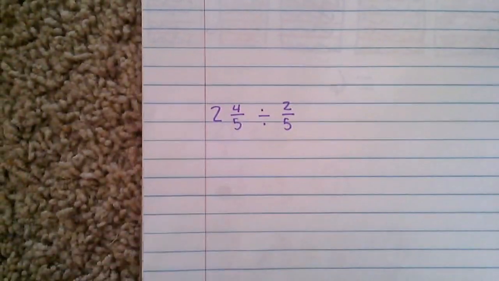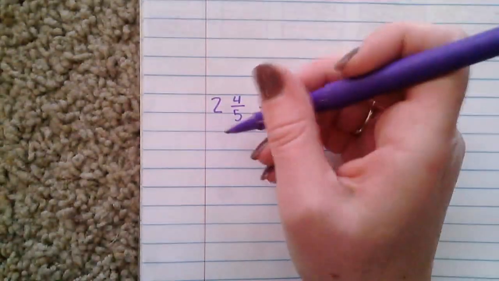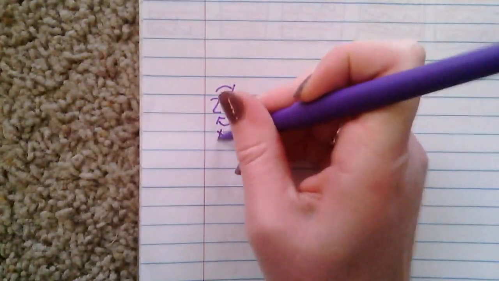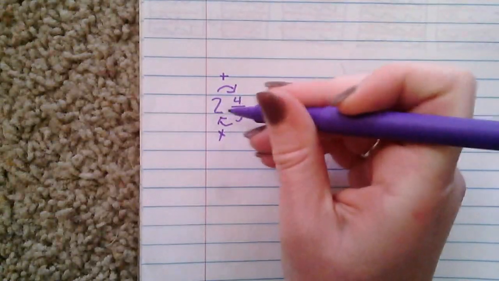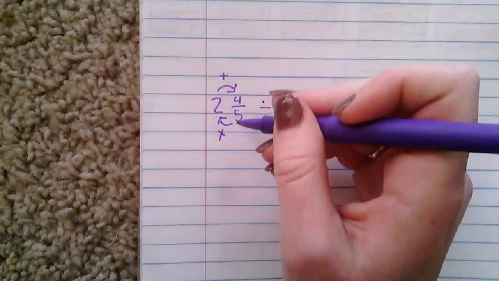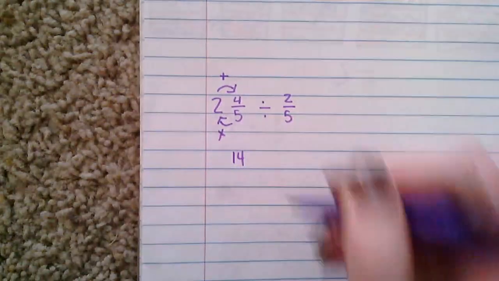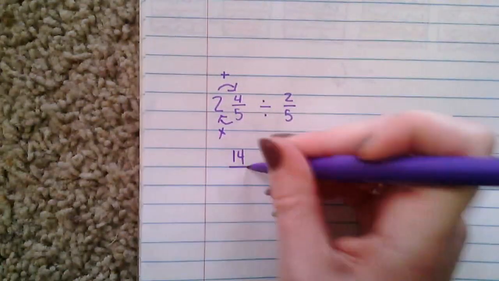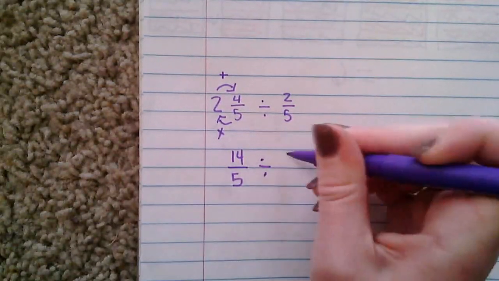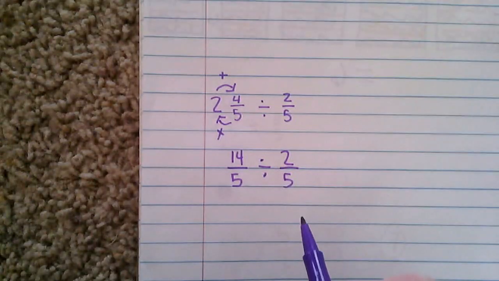Here we have one more. This time we have a mixed number. The first thing that I need to do here, since I have a mixed number, is make my mixed number improper. So I need to multiply 5 times 2 and then add 4. So 5 times 2 equals 10 plus 4 equals 14. And then I keep my denominator the same, so it stays 5. So now we have 14 over 5 divided by 2 over 5.